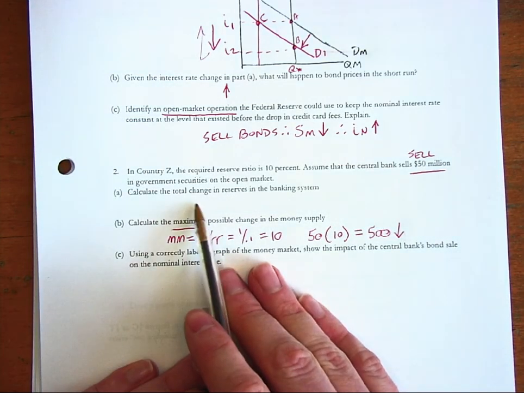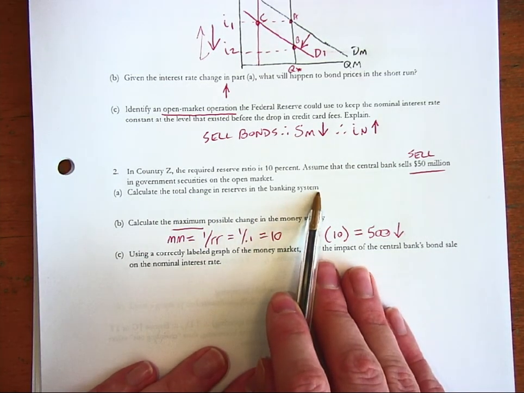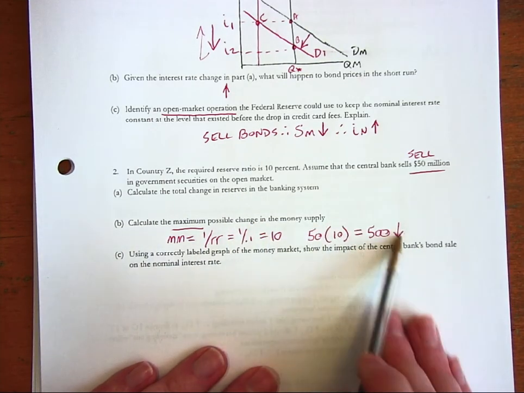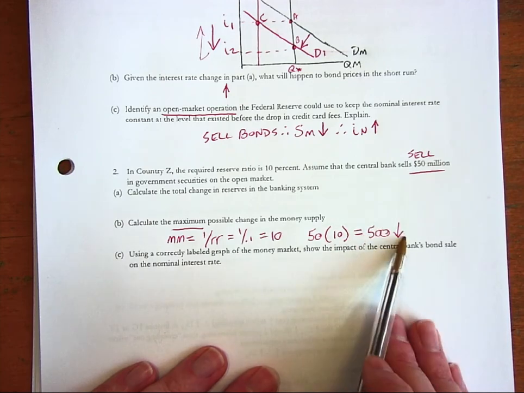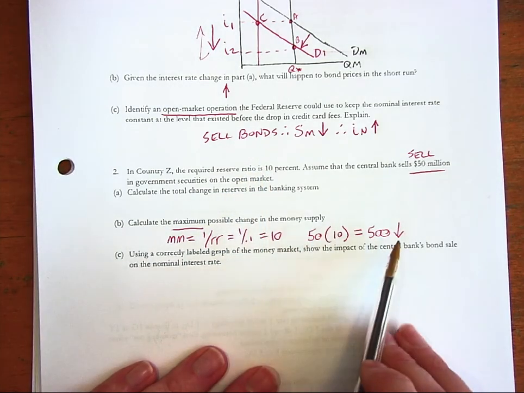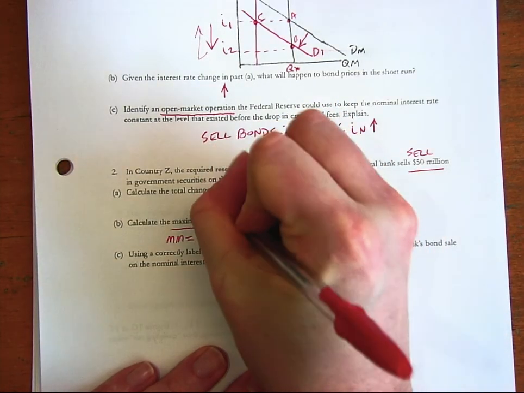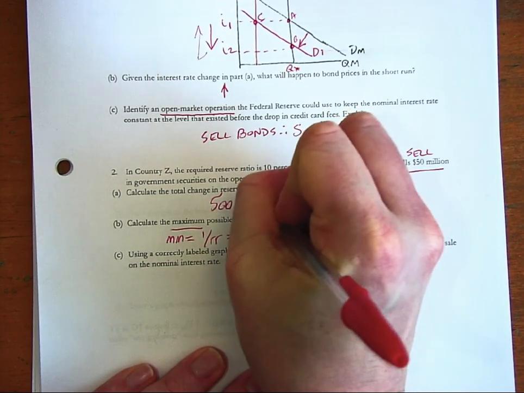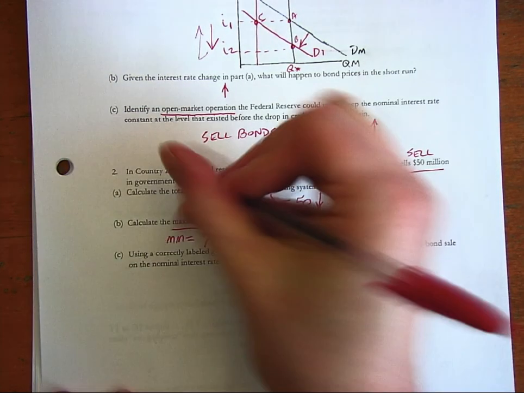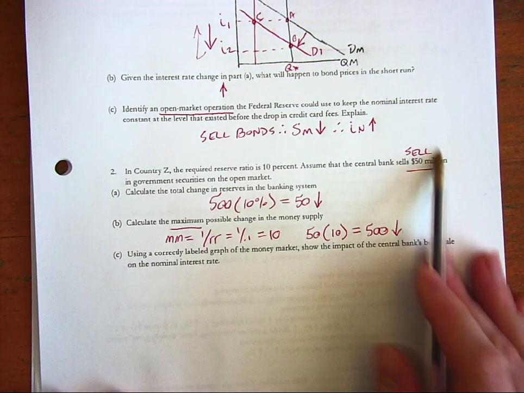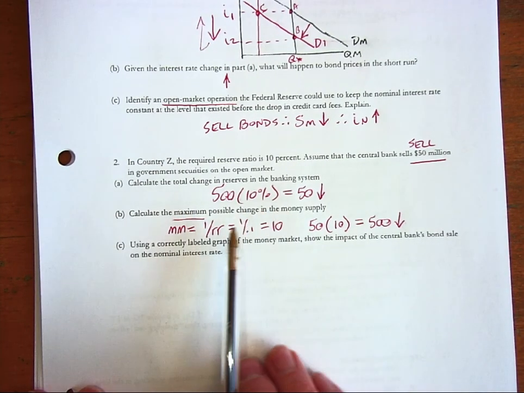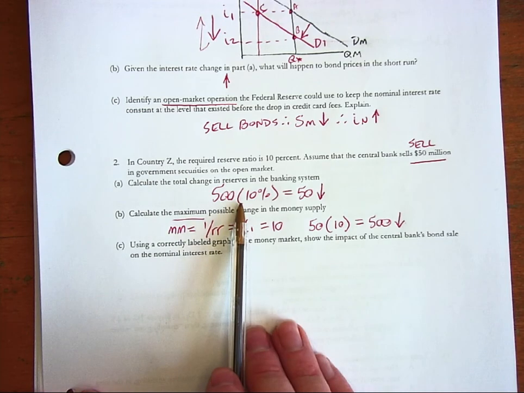Now, this A says change in reserves in the banking system. Here's the part where this isn't that hard. If you know the maximum change in the money supply, well, how much of this money supply did they have to keep in reserves? 10%. So what's 10% of 500? 500 times 10% is 50. And that's also going to be a decrease. So it's a decrease of 50, and that's actually the initial amount that they sold these bonds. The initial decrease is exactly the same. So that would always be true because inevitably what you're doing is you're just multiplying by the reciprocal of the money multiplier.